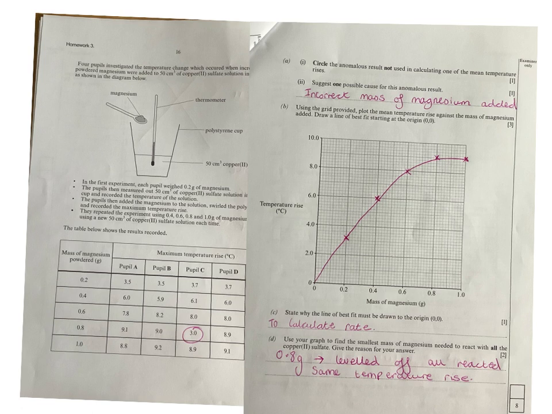Next thing you had to do was plot mean temperature rise against the mass of magnesium added. You were quite lucky, as they gave you all your axes labelled, and then it said start your origin at 0, so that means your curve or line had to go through, okay? When they say a line of best fit, it can be a curve, okay? So don't think it desperately has to be a line. This one just stated that it had to go through the 0, 0 point.